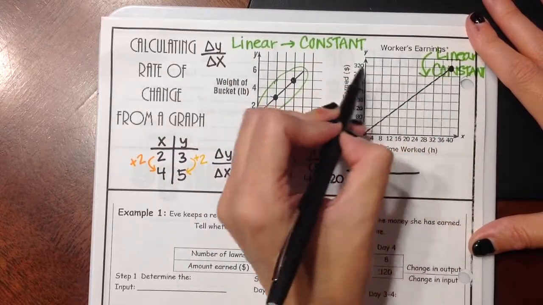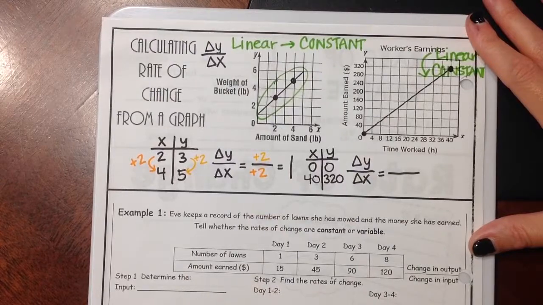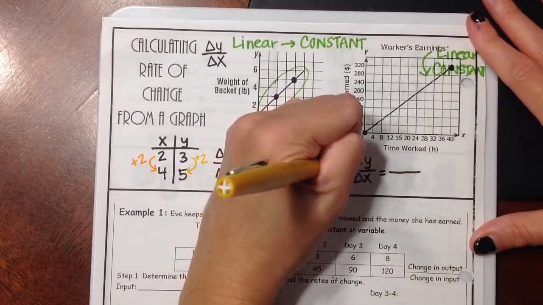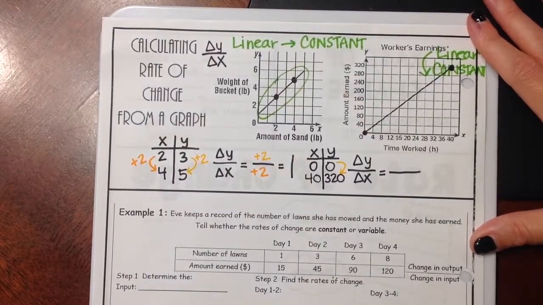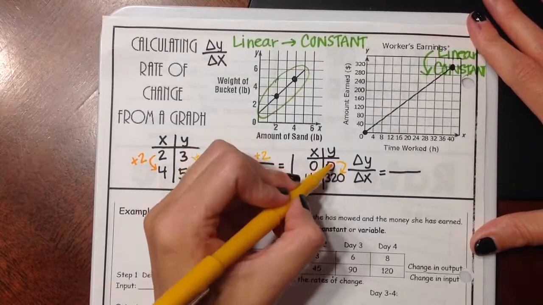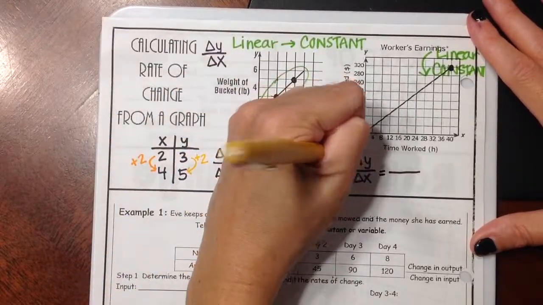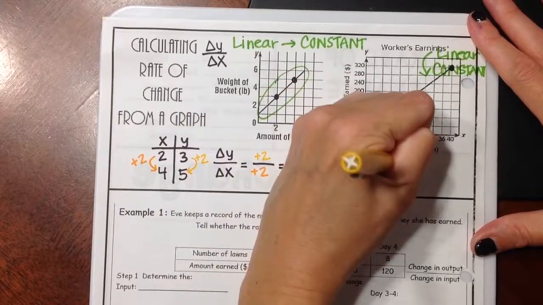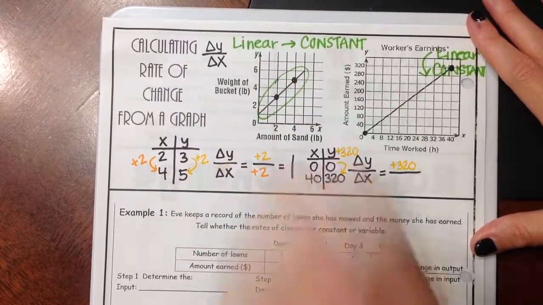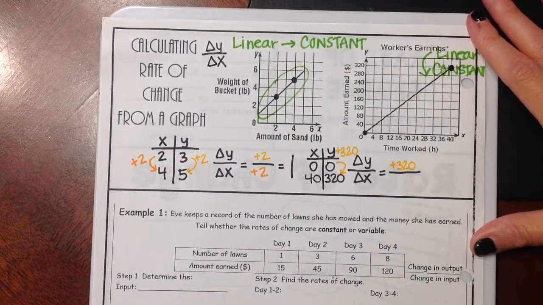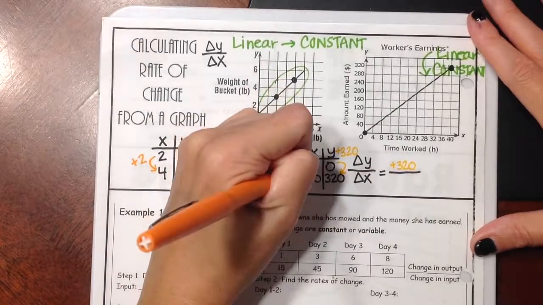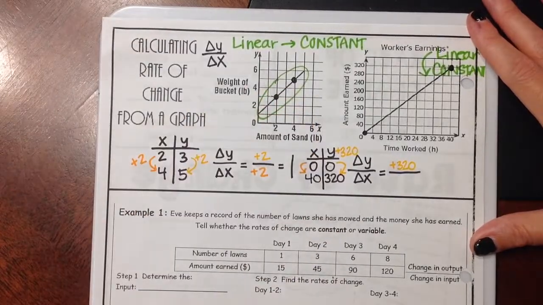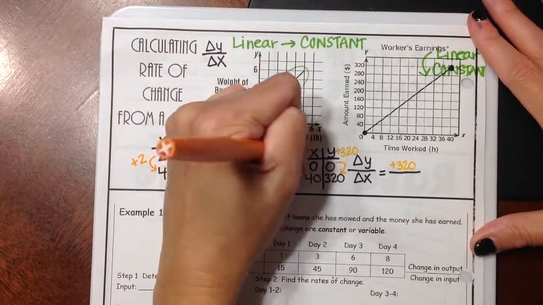40, 320. So I'm going to use those points to help myself out when figuring out my change in y over change in x. I can easily see any change from 0, which is why I'm encouraging you to use the origin if it's a point. I go from 0 to 320. That is a change of 320, and I'm adding. So I know my change in y is a positive 320. Change in x: I start at 0 and I go to 40. Again, changing from 0, finding that change is very simple. So 40, and we are adding 40.